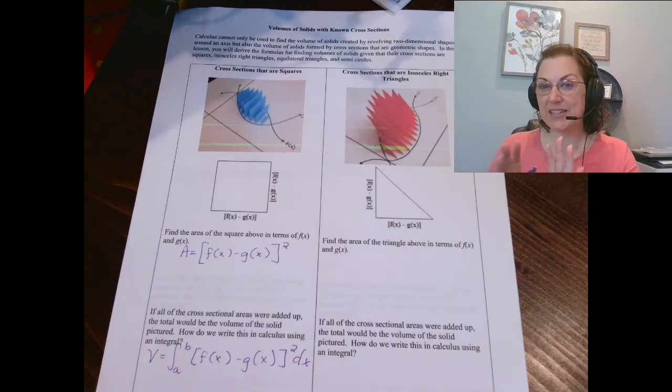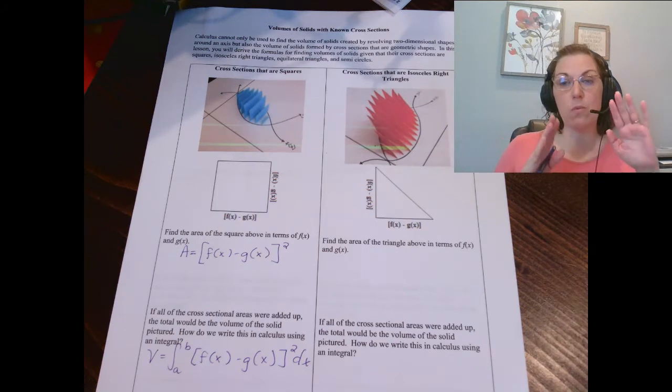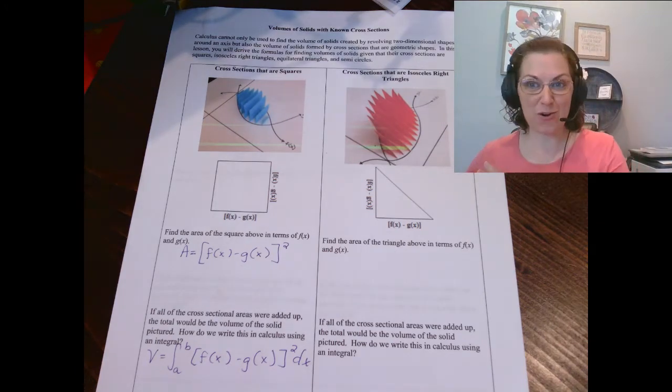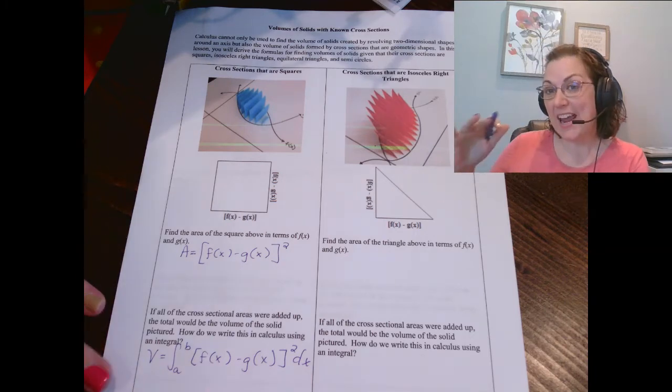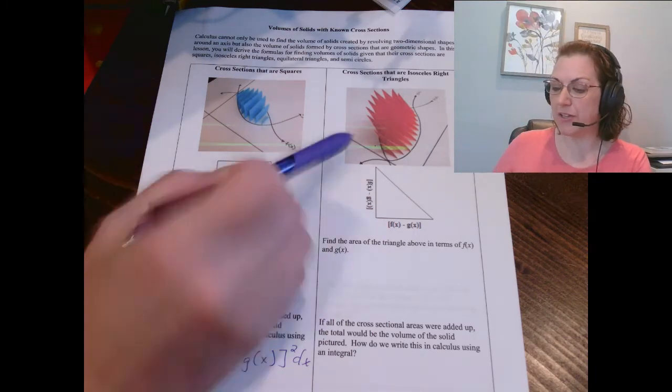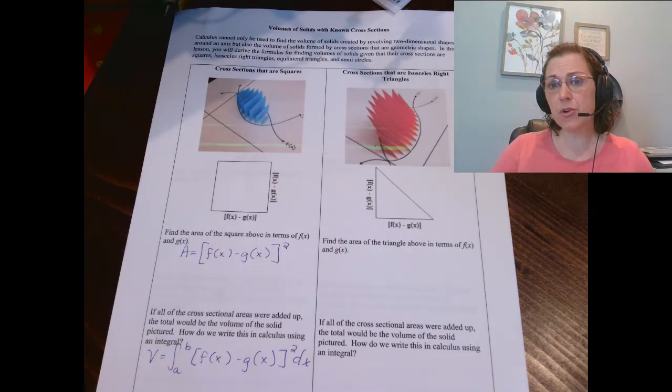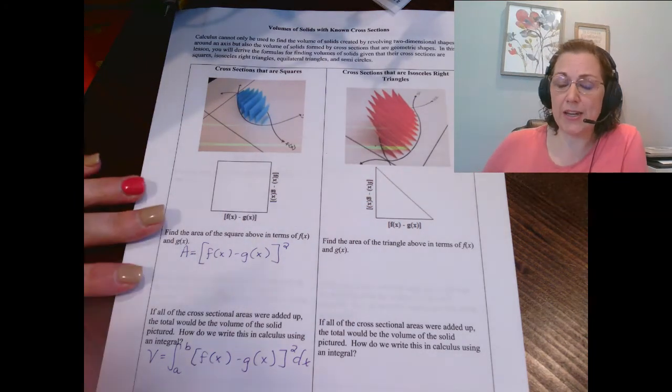So that's the big takeaway I want you to get from this: if we want to find the volume with cross sections, we take the integral of the area. Now, that area formula is going to look different depending on the shape. For instance, in this one, your cross sections are isosceles right triangles.